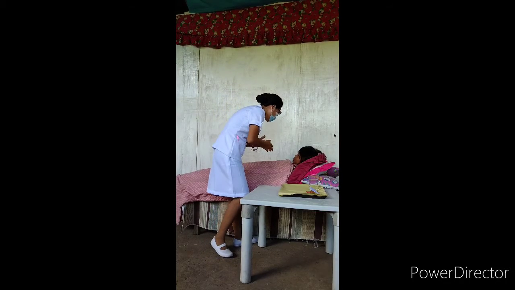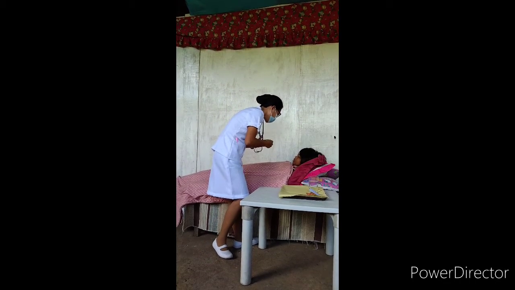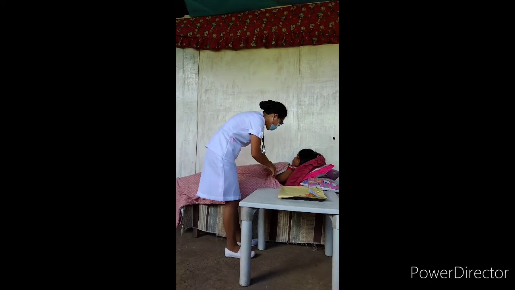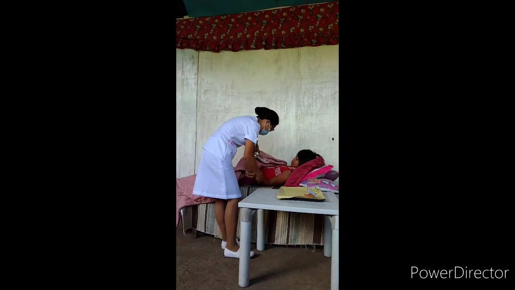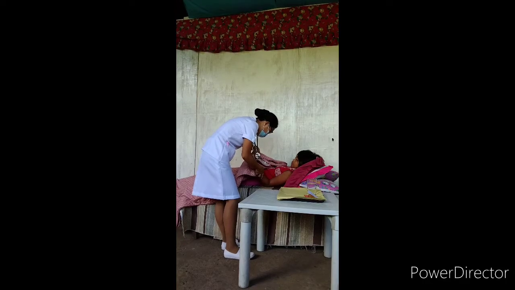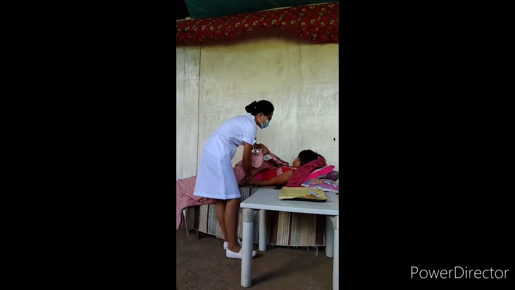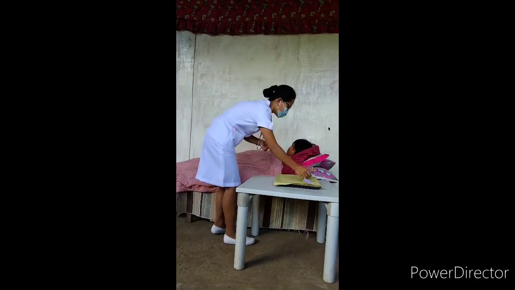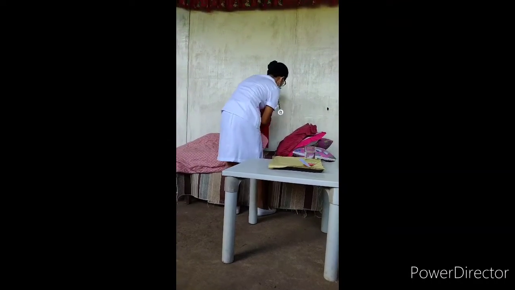Identify the patient by checking the name and identification on the patient's identification band, or ask the patient to state his or her name. Identifying the patient ensures the right patient receives the medication and helps prevent errors. Explain the procedure to the patient. This is to gain cooperation and to allay anxiety.